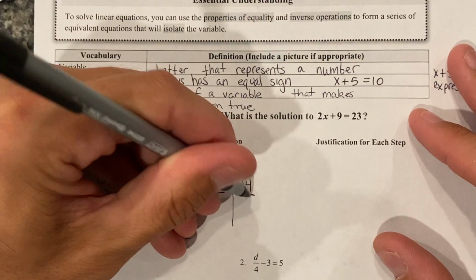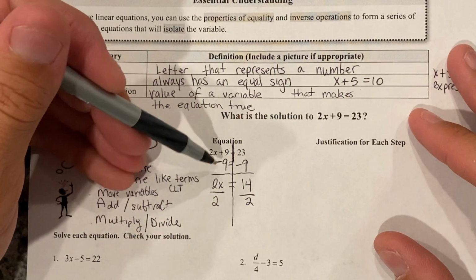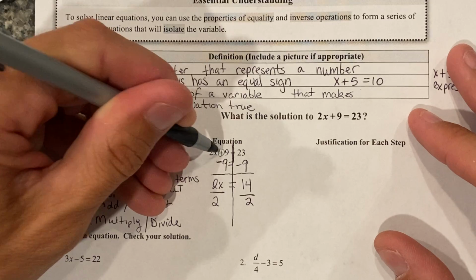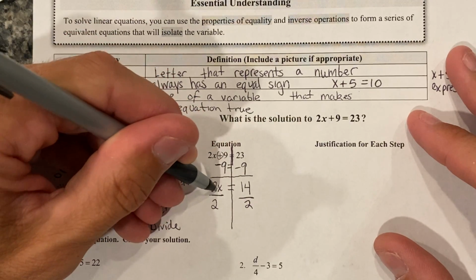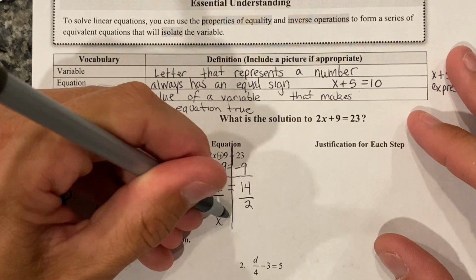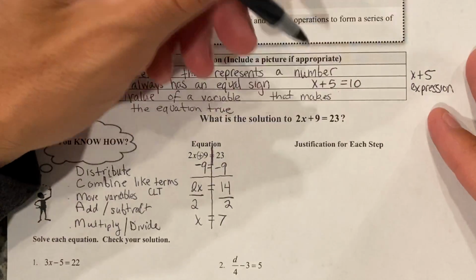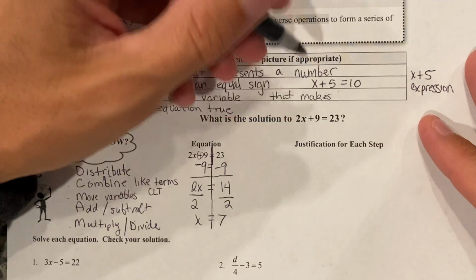Then I divide by 2, because that's my last step down here. Multiply or divide, I always do the opposite. So I was adding up here, so I subtracted here. 2 times x, so I'm dividing here. X equals 7.